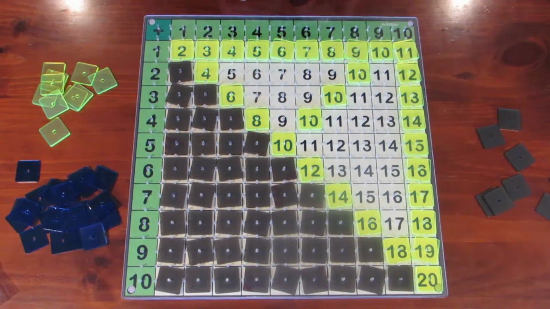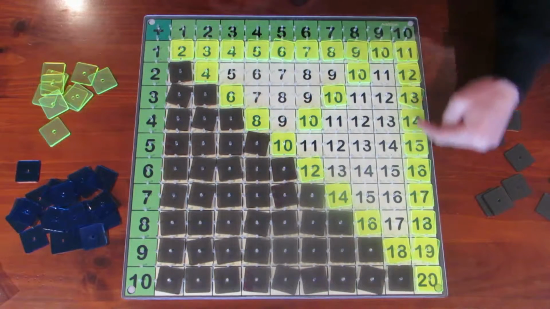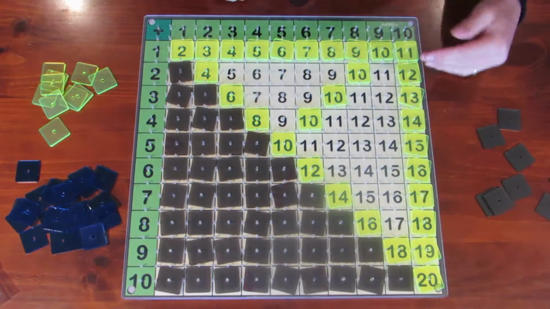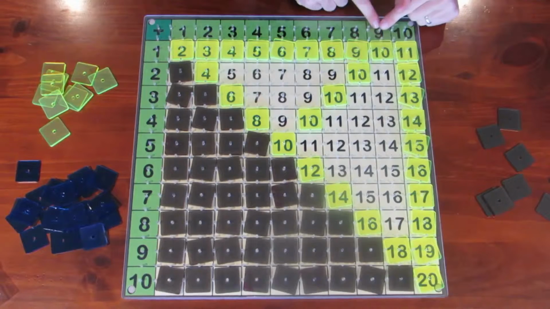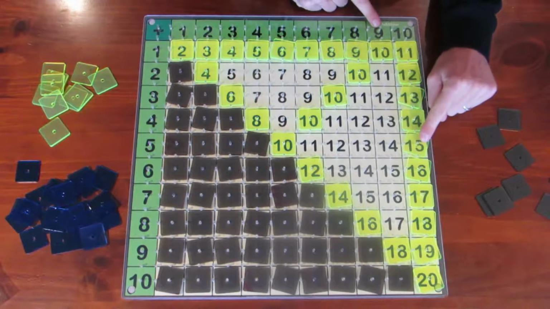And using a bit of logic, fact number 3 was how to add or subtract 1 or 10 to numbers. If we know these off by heart, 10 plus something, so 10 plus 5 is 15, 9 plus 5, which is 1 less than that, will be 14. And that's pretty easy to see.